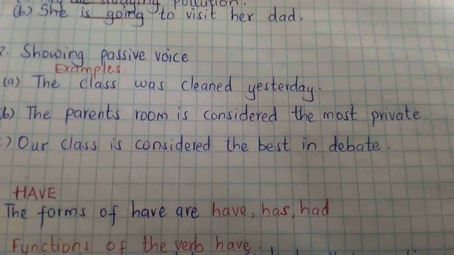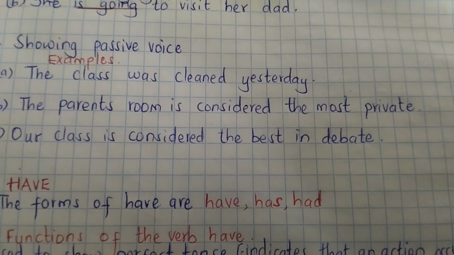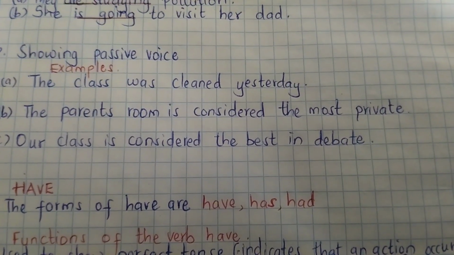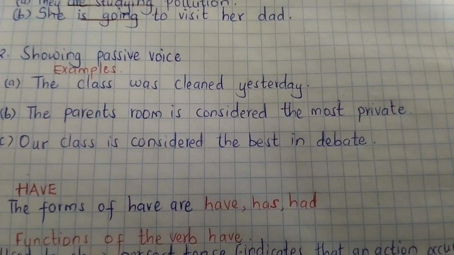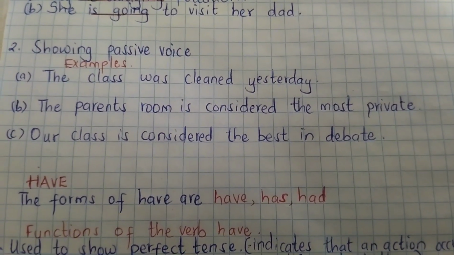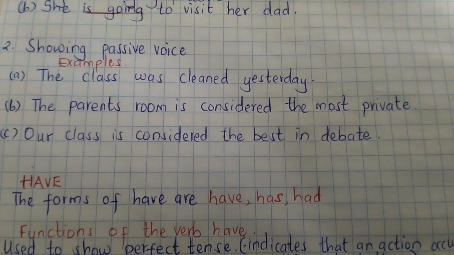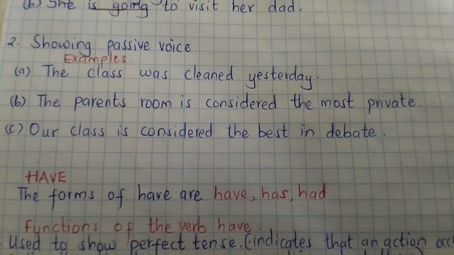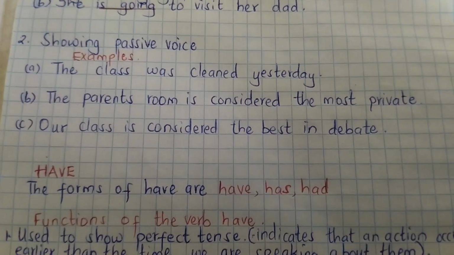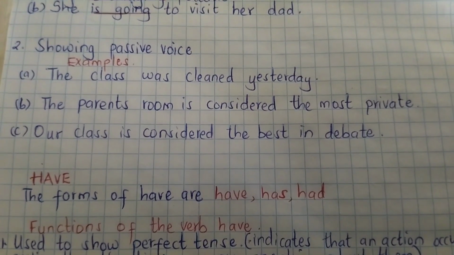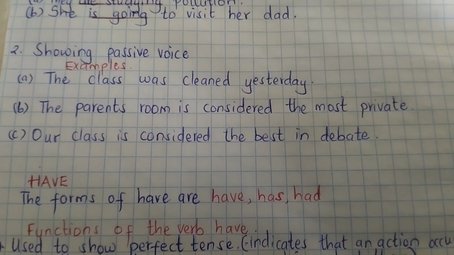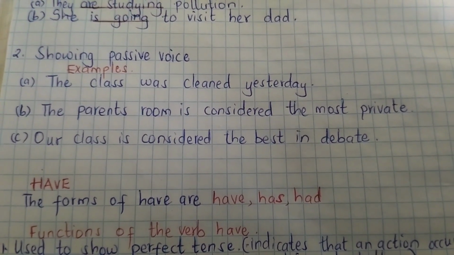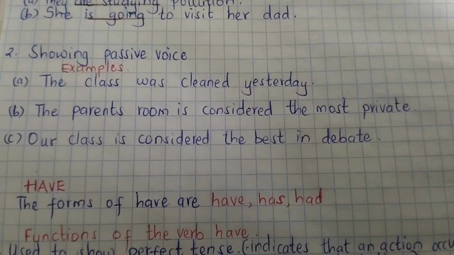The parents' room is considered the most private. By who? It's not a must to tell us by who. Our class is considered the best in debates. Who considers it the best in debate? We do not know, but in passive voice we do not concentrate on who.